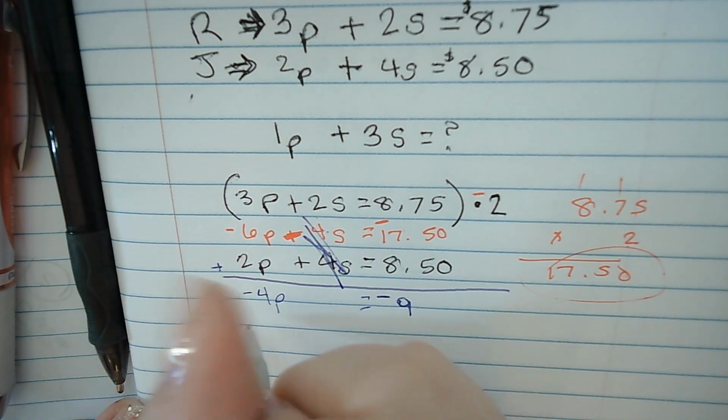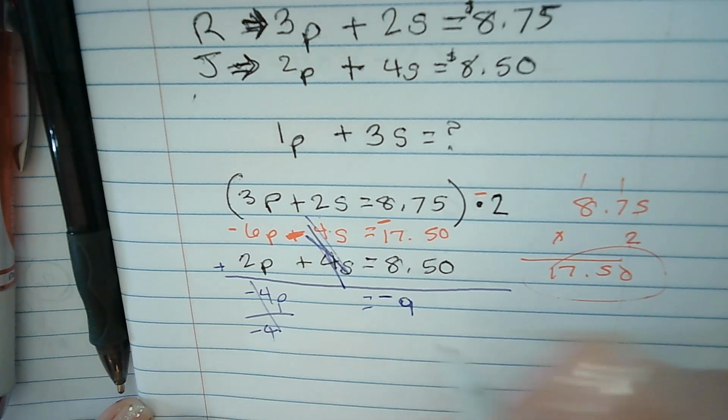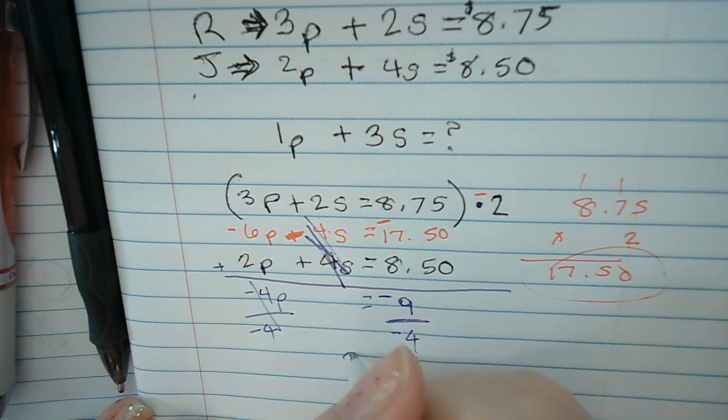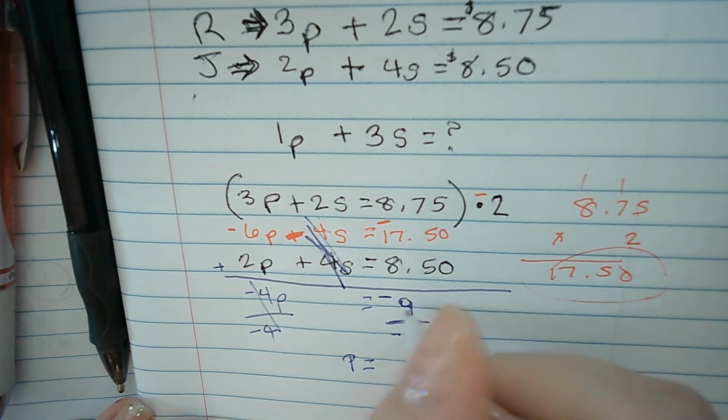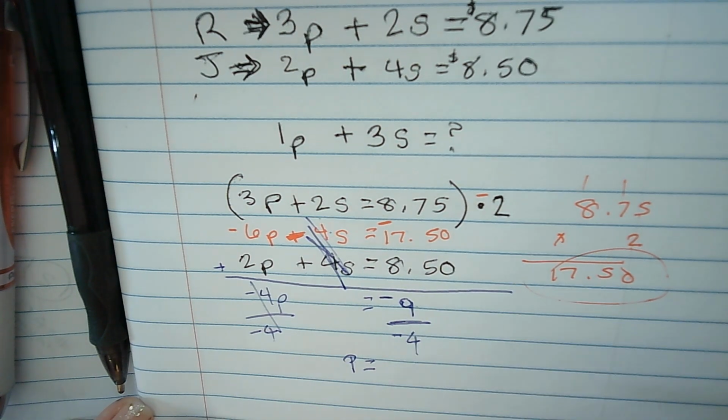So negative 4P equals negative 9. We divide by negative 4 to get rid of that. But then what we do to one side of our equation, we must do to the other. Divide by negative 4. And then we'll be left with P equals a negative divided by a negative, which is a positive. So 9 divided by 4.